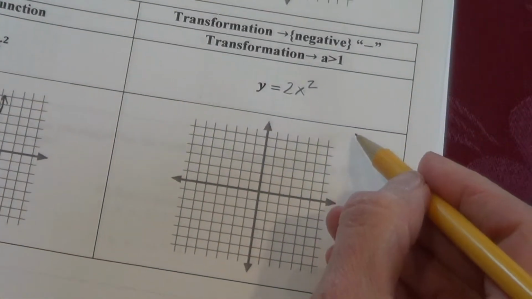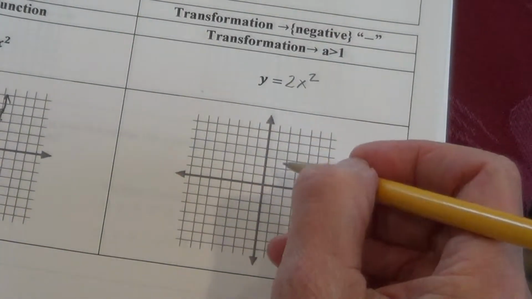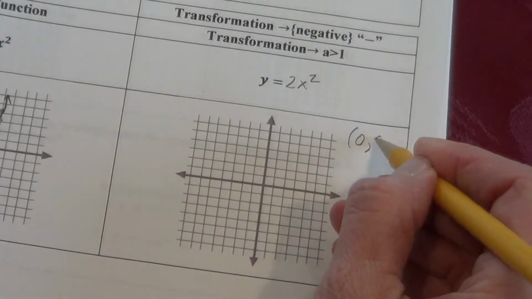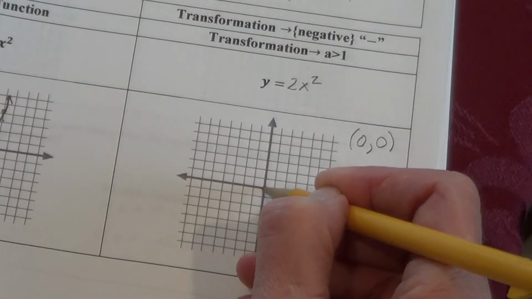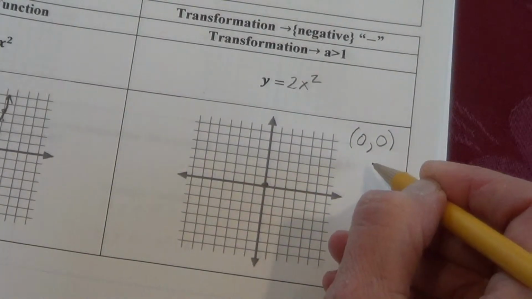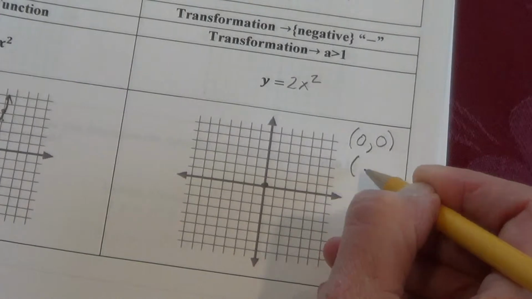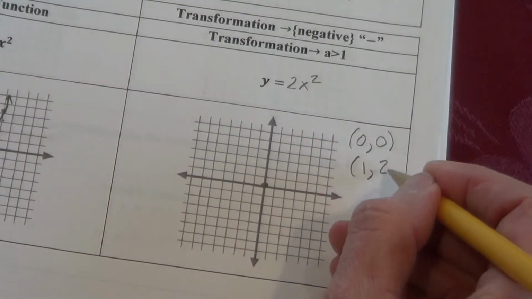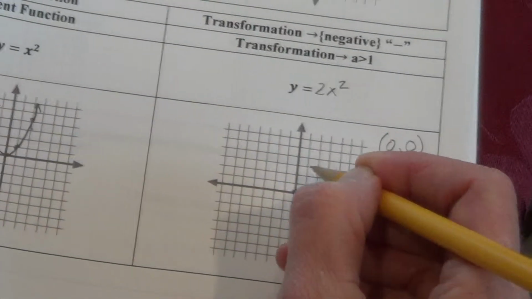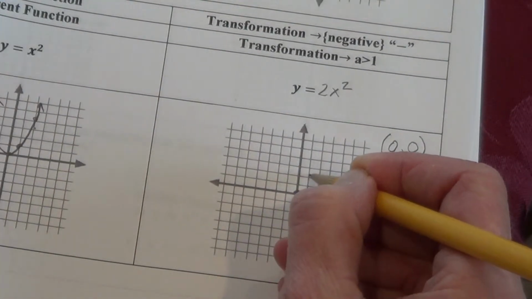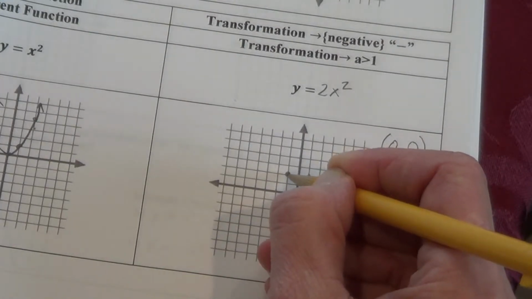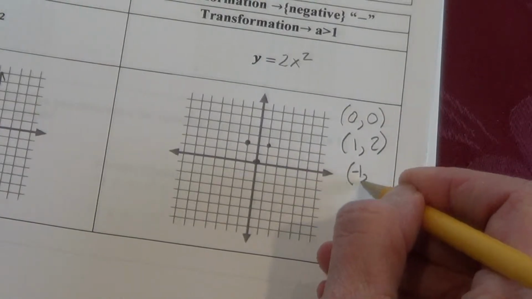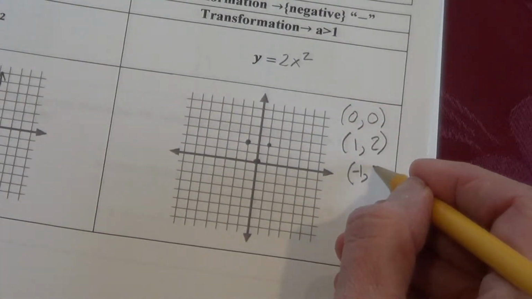When we put a 2 in there, we see that 0 times 0 is 0, times 2 is 0. So the origin, or the vertex, has not shifted. The turning point of the graph, the vertex, is still the same. If we put a 1 in there, 1 times 1 is 1, times 2 is 2. So we just lifted that point that was at 1, 1 up to 1, 2. We've stretched it up away from that x-axis. And negative 1 times negative 1 is 1, times 2 is 2.